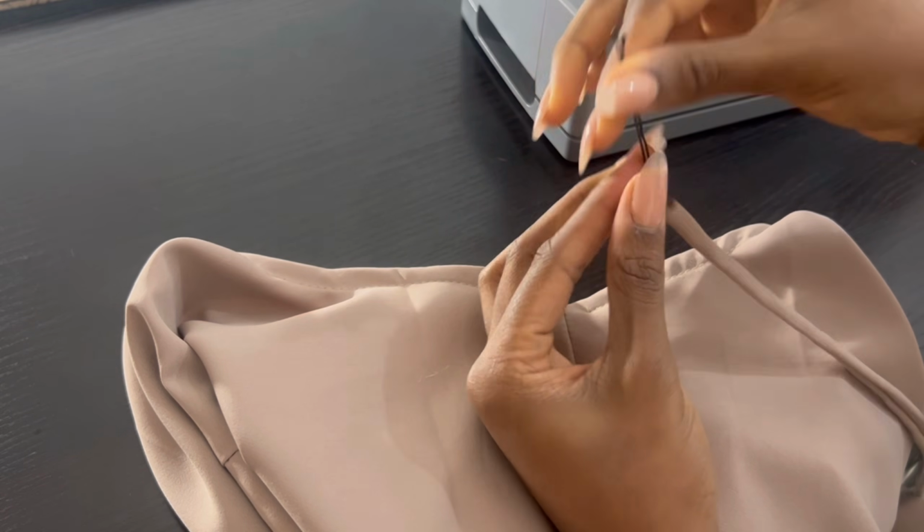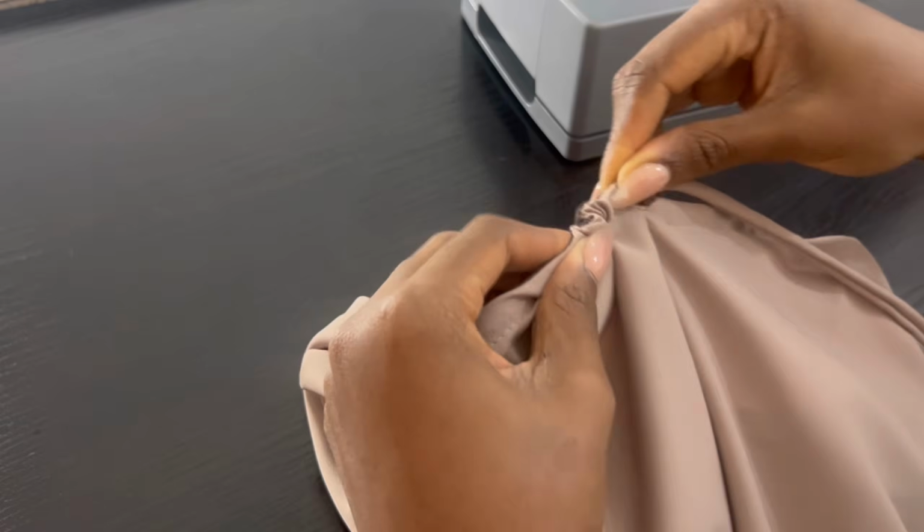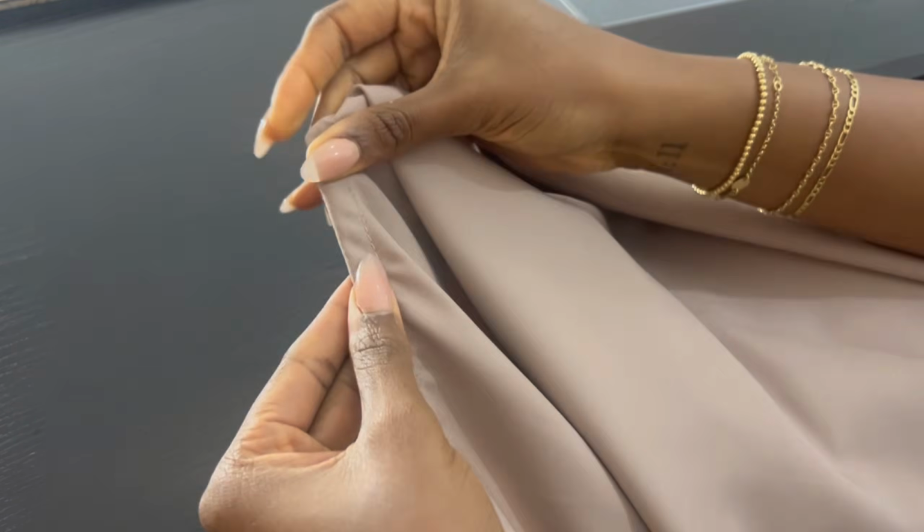Now I'm going to use a bobby pin to insert my strap into the hole that we created on the side.